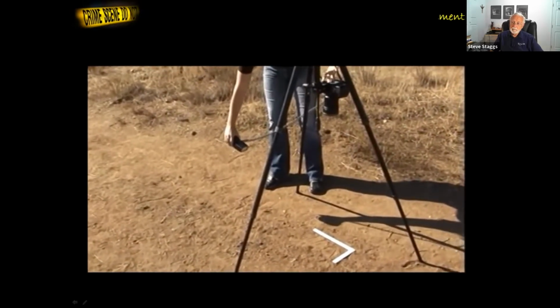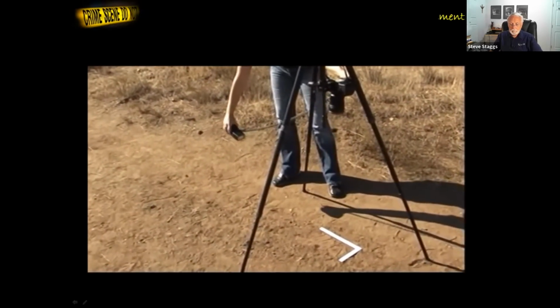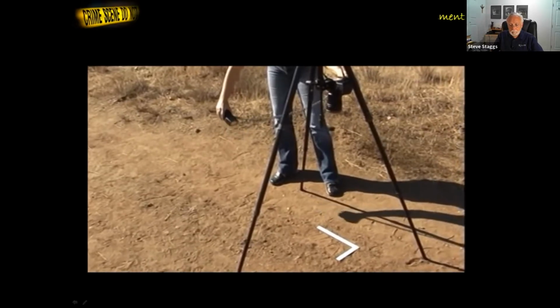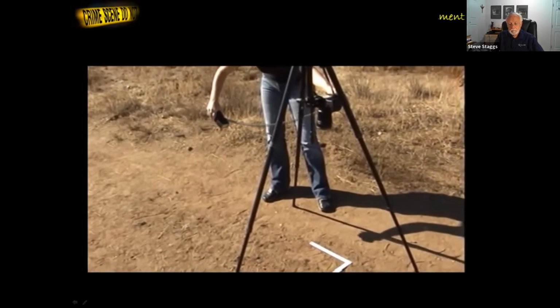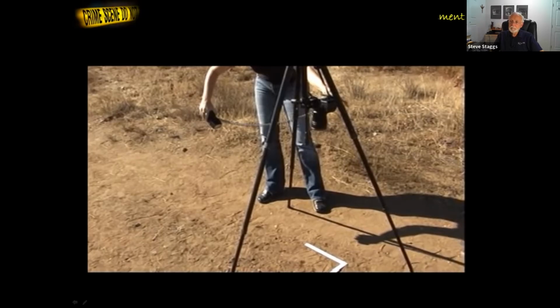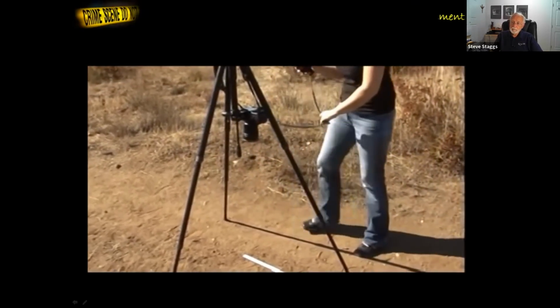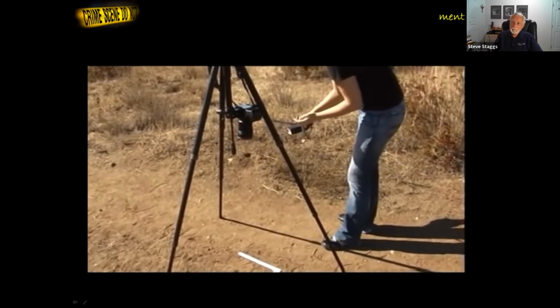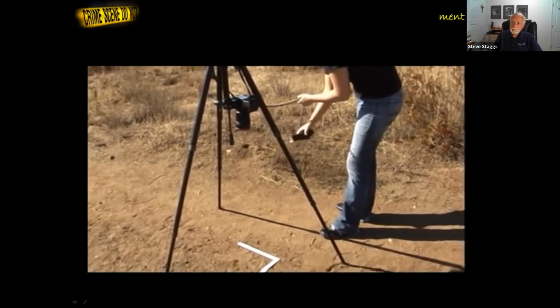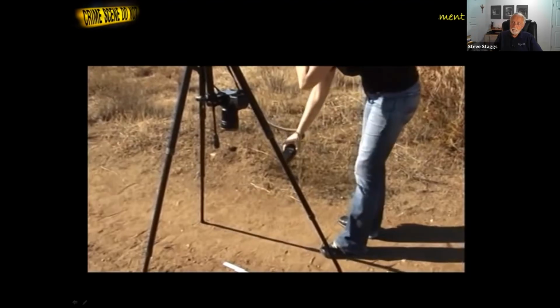Hit the button. And then one more time at a higher angle. You're going to cast shadows on your footwear impression. That's going to make it easier for you to view detail. And you'll want to use the best one.